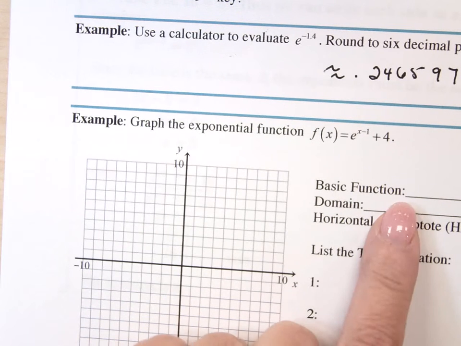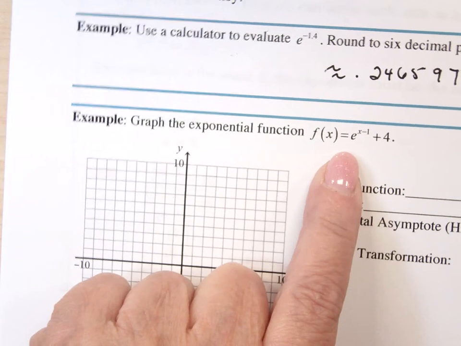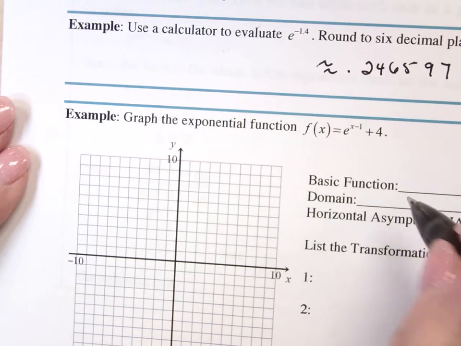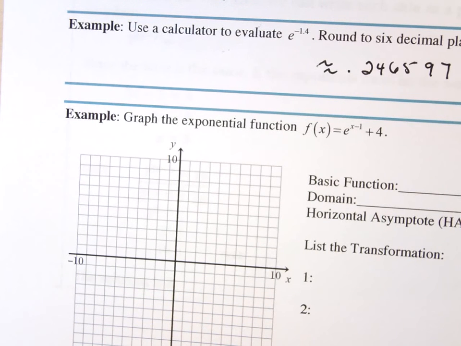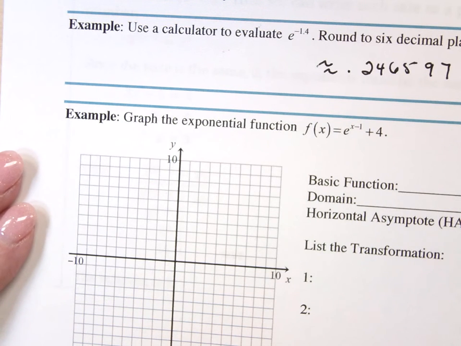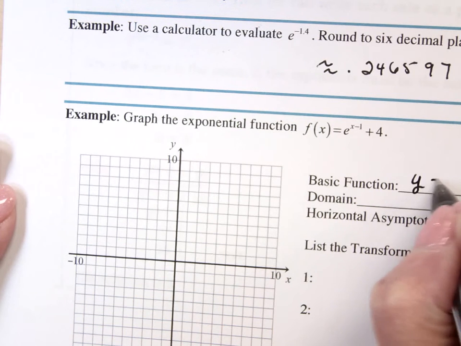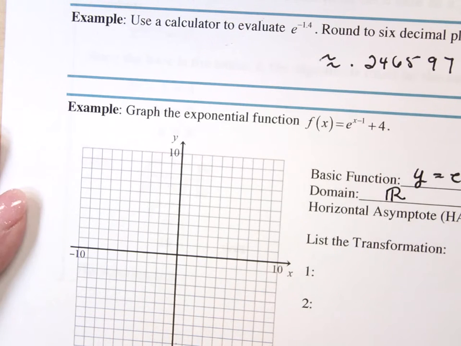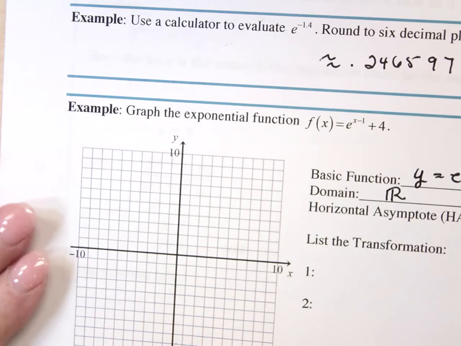So when I look at the basic function, if I wanted to graph e to the x minus 1 plus 4, the basic function, e is just a number. It's a base. It's like 3 to the x. This is 2.7 to the x. If all else fails, use 2.7 as your estimate, depending upon what calculator you have. So it's just a number, so it works just the same as anything else. So y equals e to the x is your basic. The domain is all real numbers, no denominator, no radical. It has an HA at y equals 0. That's what I need to know in order to do the transformation.